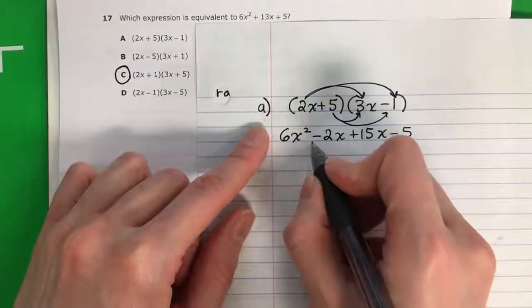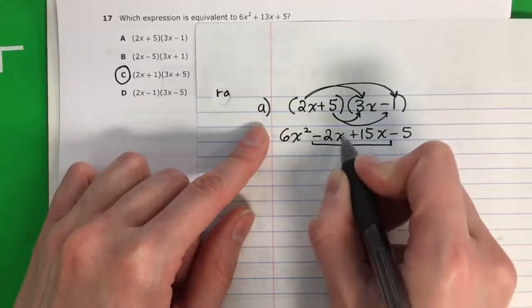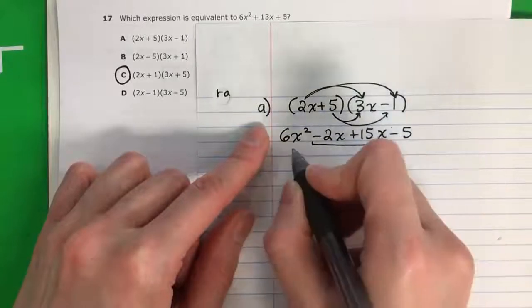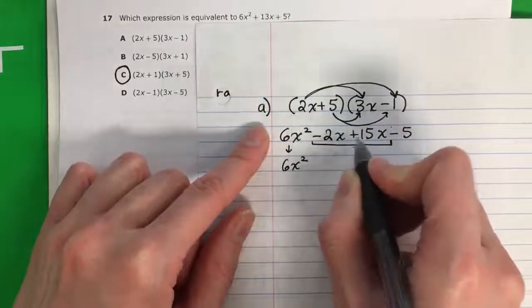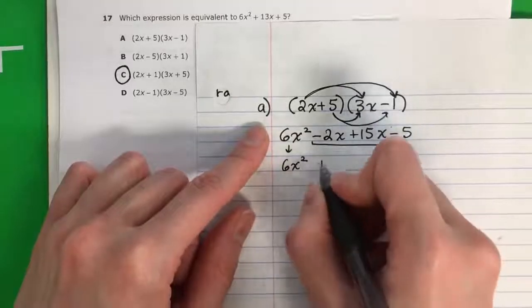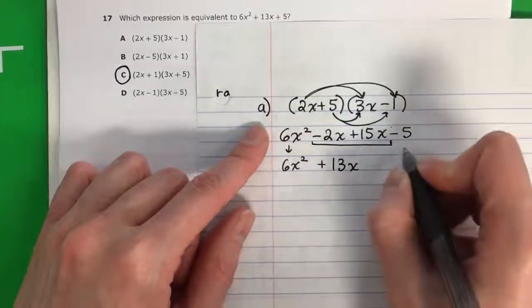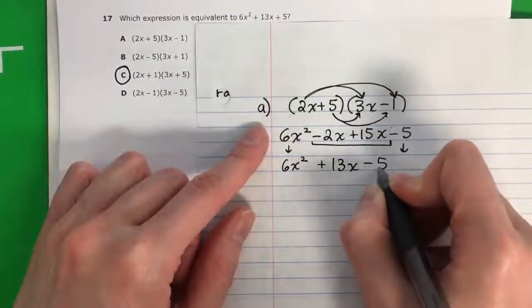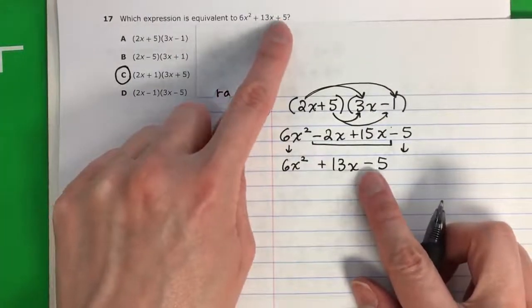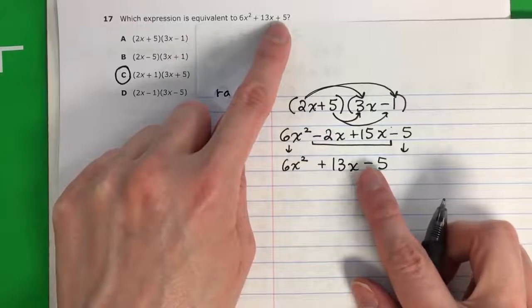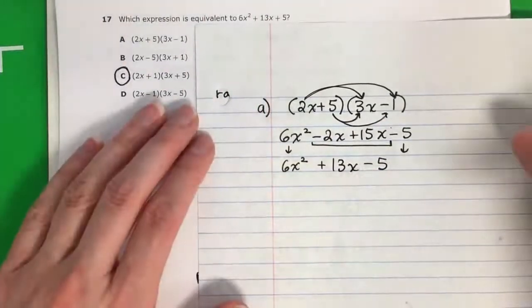Now you have to do the like terms together. This is x no exponent, x no exponent. Copy 6x squared. Negative 2 plus 15 in the calculator is positive 13x. Copy down minus 5. Is this the same like this? No, because the sign here is a minus, but it needs to be a plus. Let's try B.